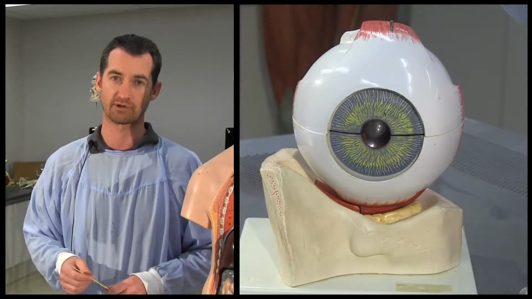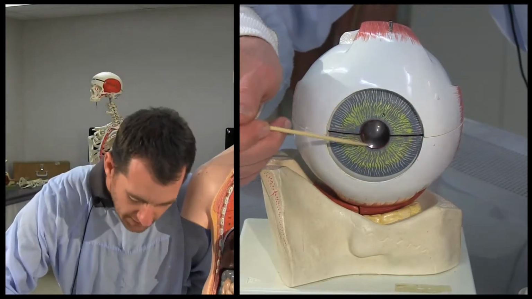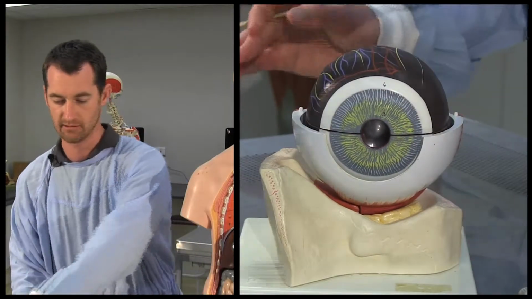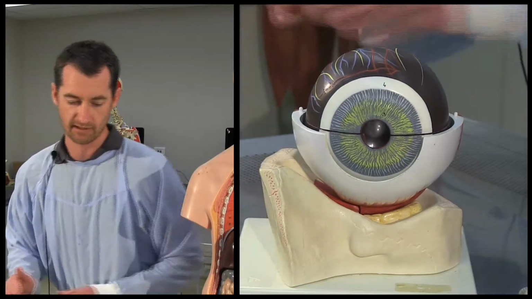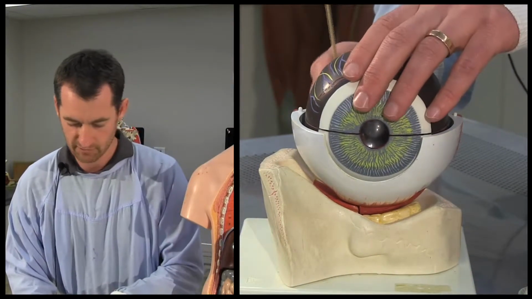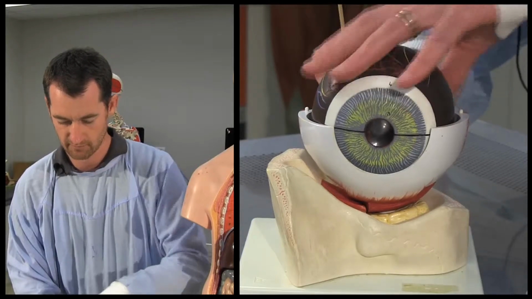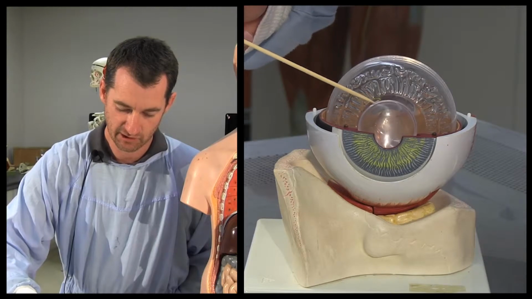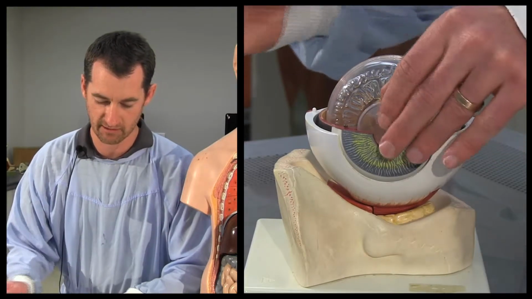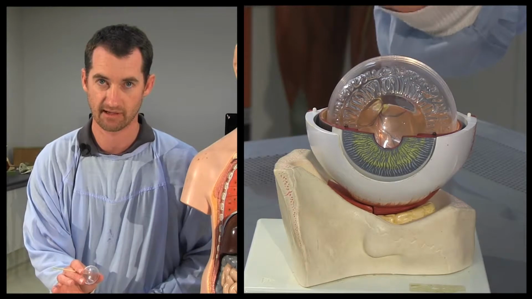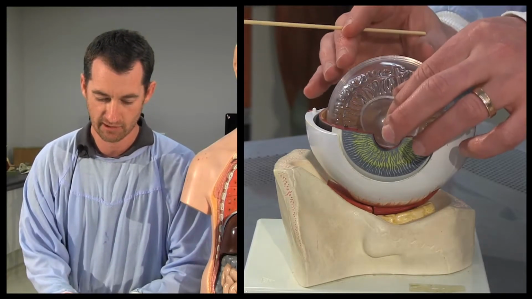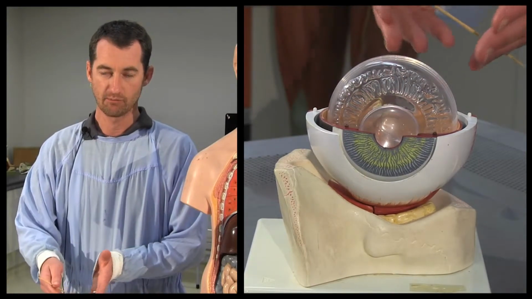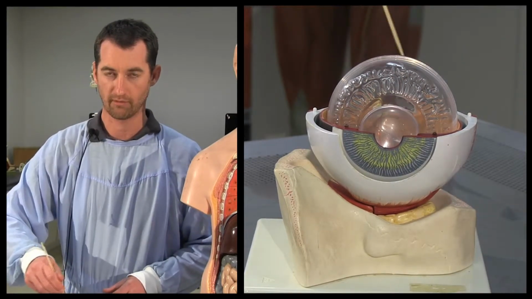But what happens once you're inside? Once light passes through the pupil, and if we start to take the layers off, we can see that there are several jobs to do. Once light enters the pupil, we can see that there's a clear structure called the lens, and I can lift that out and you can see that there. The lens's job is to take the light that's being captured by the pupil and move that light to the back wall of the eye.